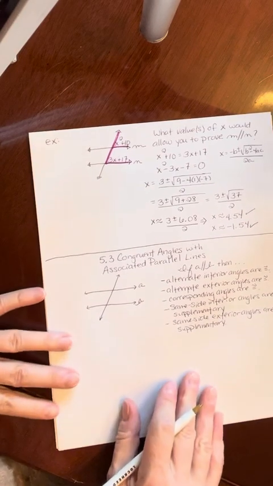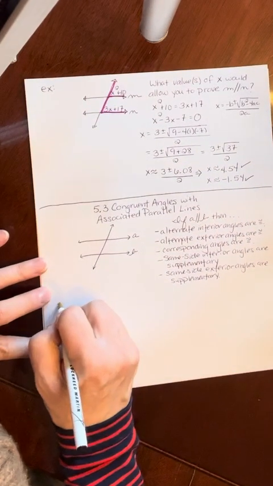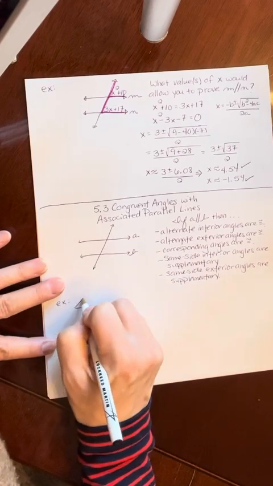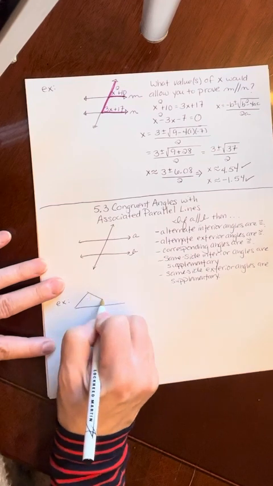Okay, so let's utilize those. Let's do an example. Need a little picture here.